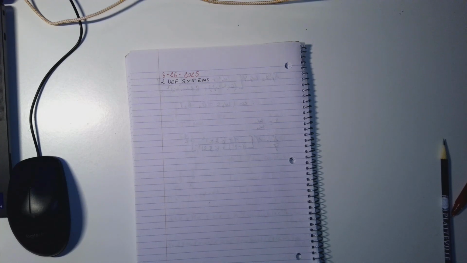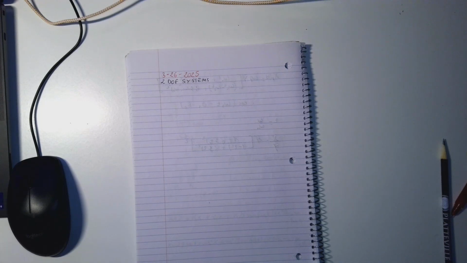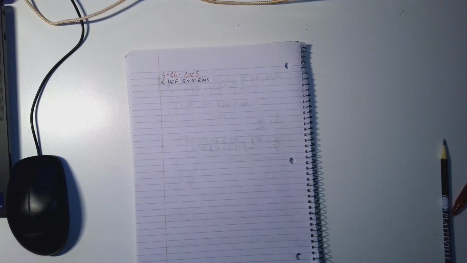Because the equation of motion, when we were working with single degree of freedom, was telling us what's going on with our single variable, our displacement. Now that we have more than one displacement to look at, we will also need more ways to describe all these displacements, which means mathematically we need more equations of motion.